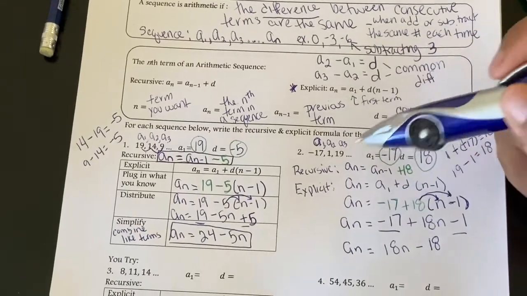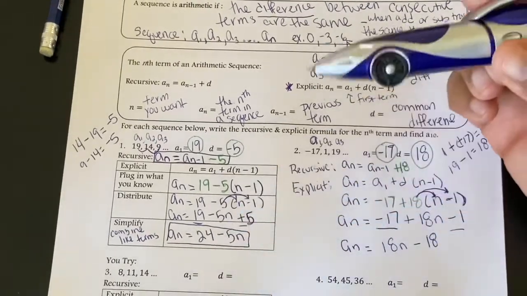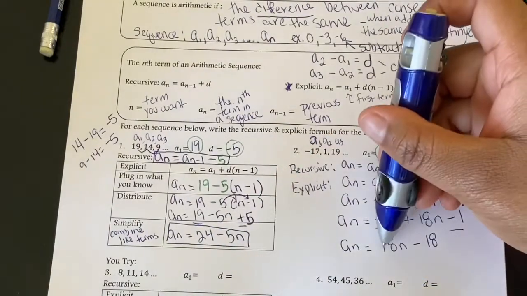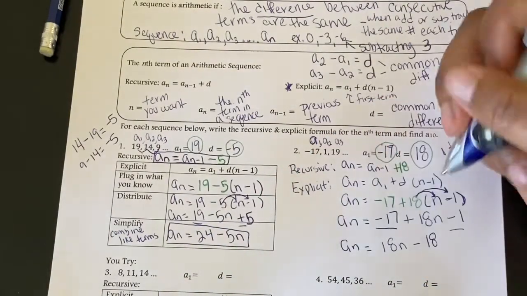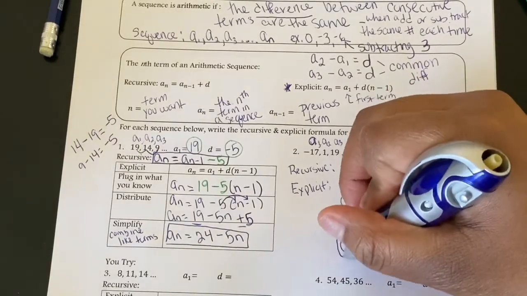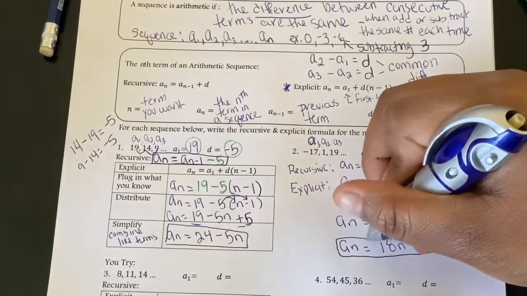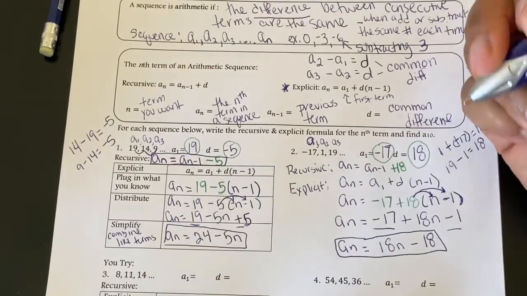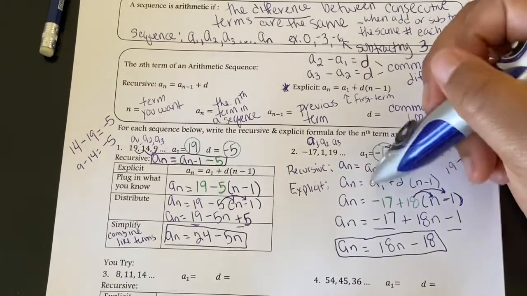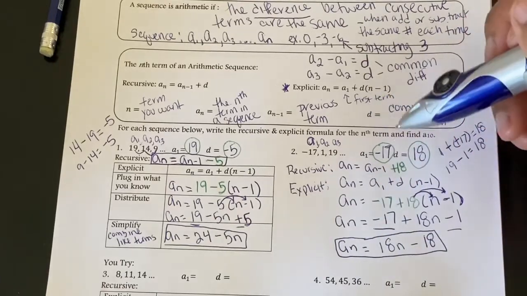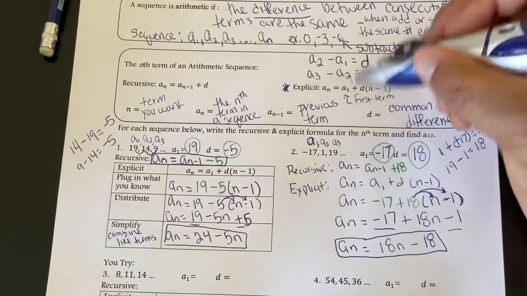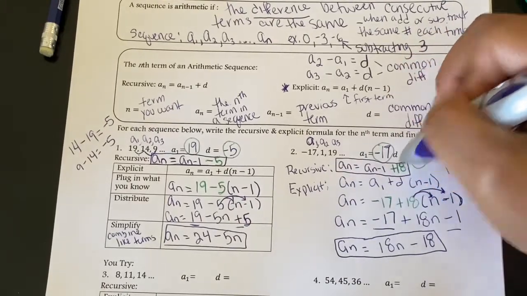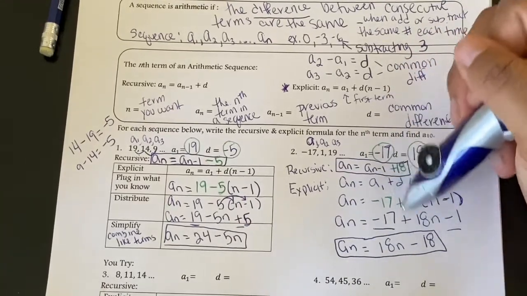Now, if you notice, I wrote these two differently. This one says 24 minus 5n. This one says 18n minus 18. It's all the same. However you write it, I do not care. You put the n term in front or the constant term last, it doesn't really matter, as long as you follow these steps and do your calculations correctly. So now I have my recursive and my explicit, again, the explicit one being a little bit more involved.